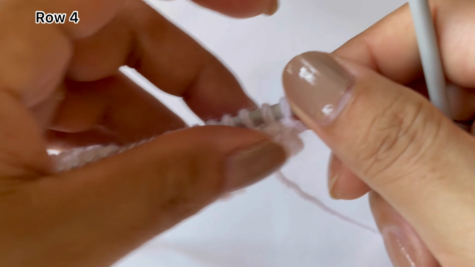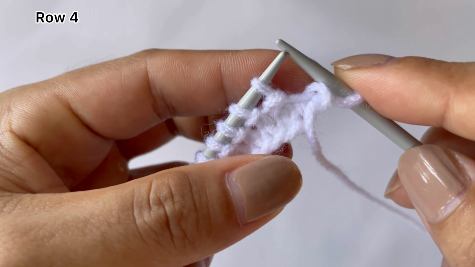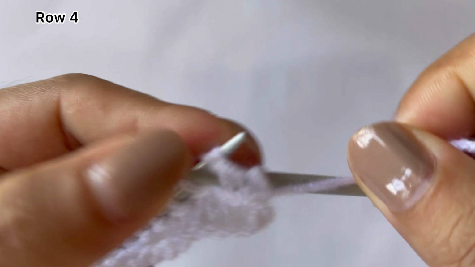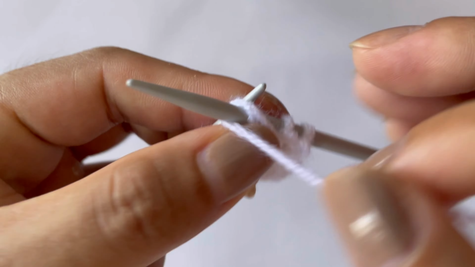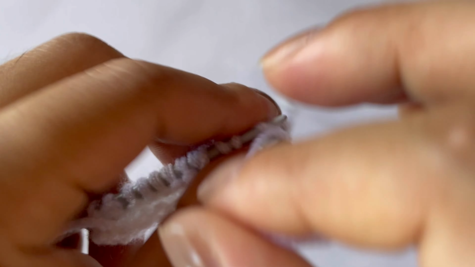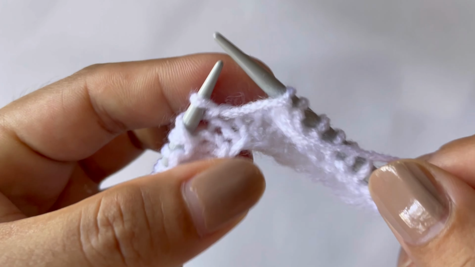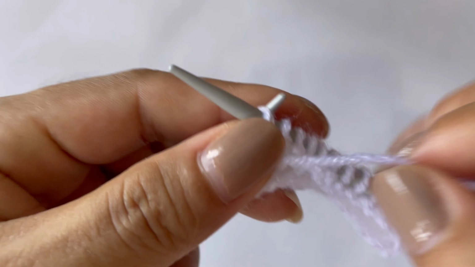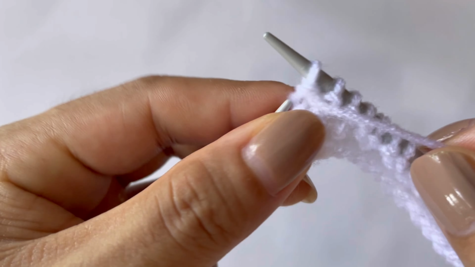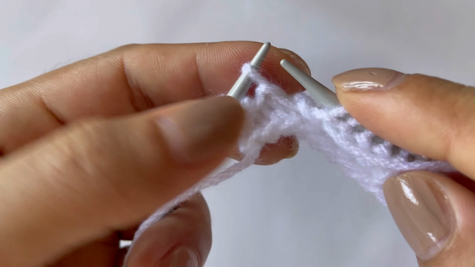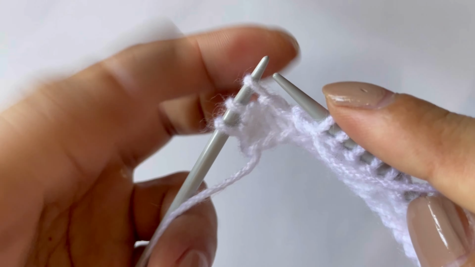Row 4, wrong side: your edge stitch, slip on the wrong side and start the repeat from here. Purl 2 together, purl 2 together, purl 13, and then SSP. SSP is like SSK on the wrong side.